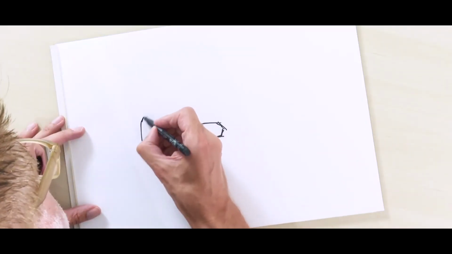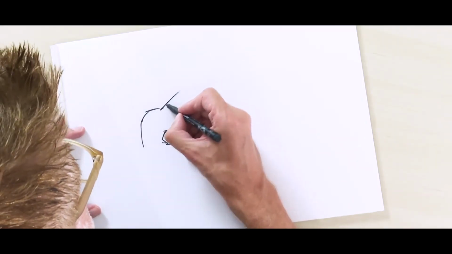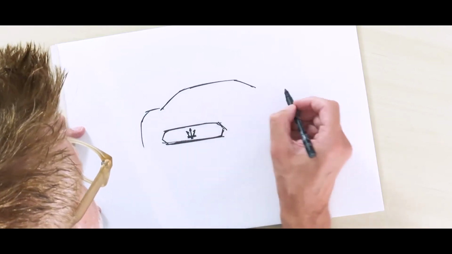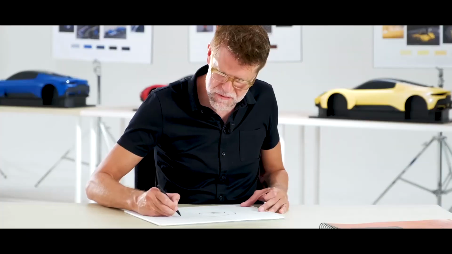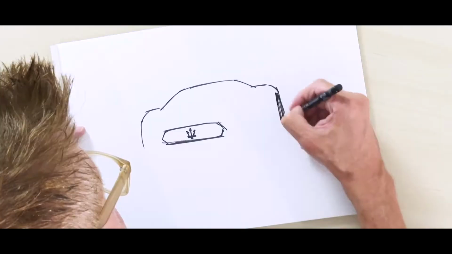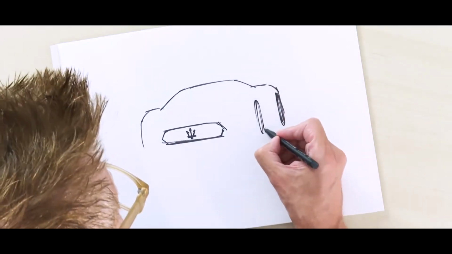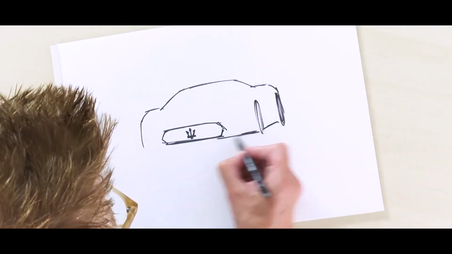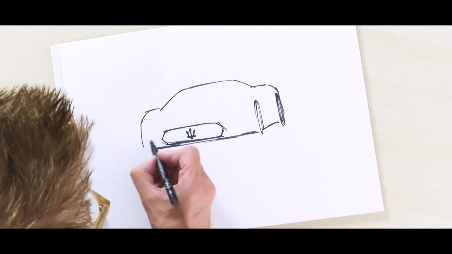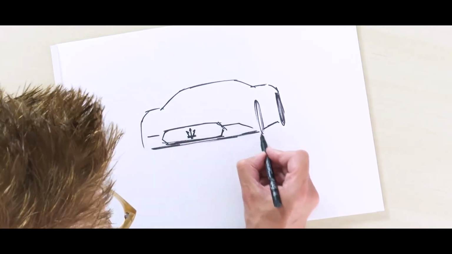The overall proportions, of course, are very much driven by the fact that we have a super sports car, so very low. The car is just a touch over 120 tall. That allows us to get a really nice cabin space. But I want to highlight a quick thing here on the front because, like the side, it's all about reducing noise, avoiding distraction. All I want you to take away is the beautiful proportion of the car and the Maserati Trident and this frame.